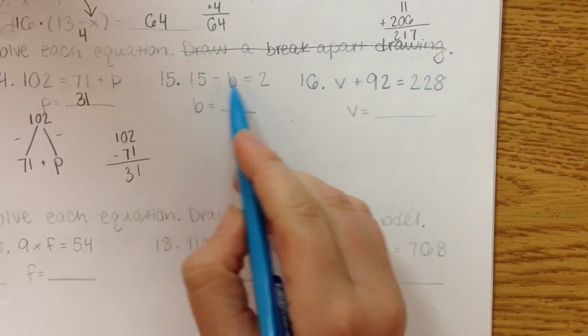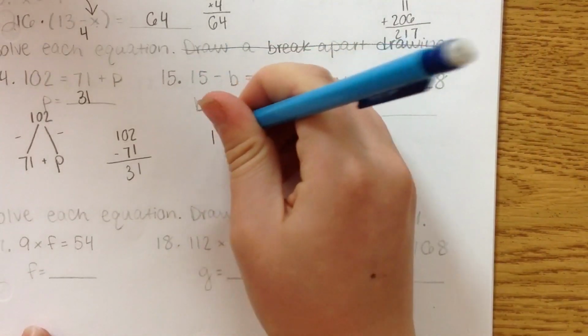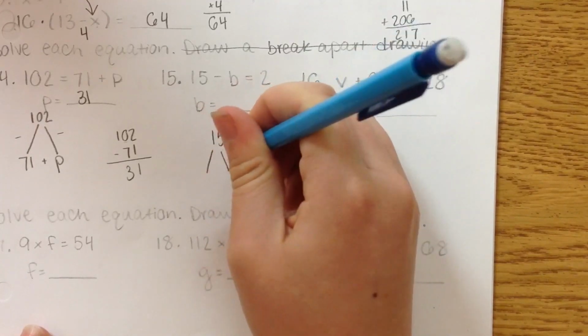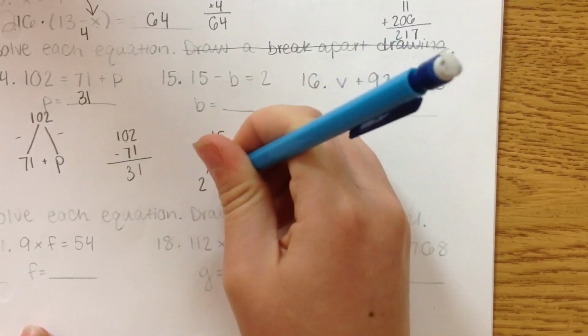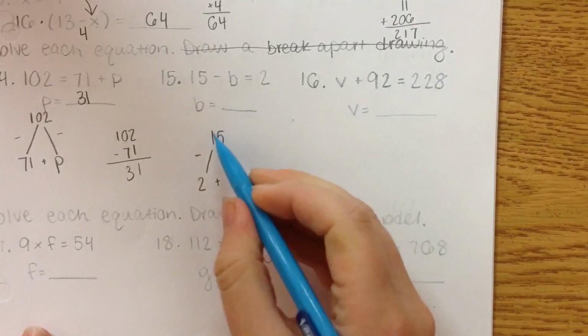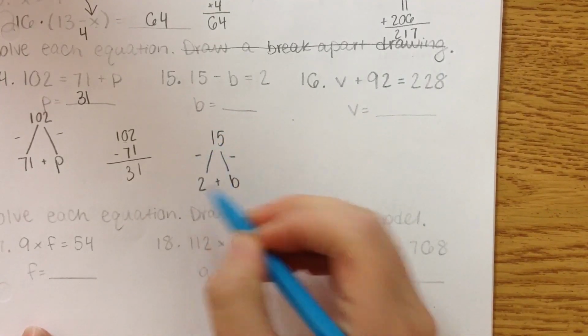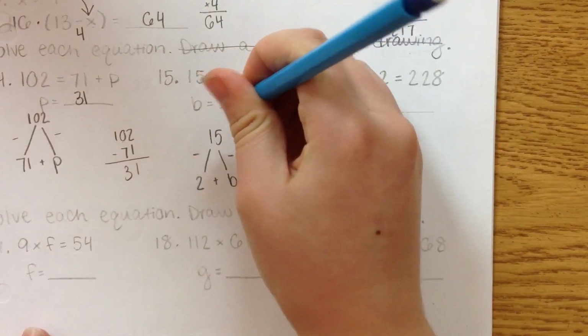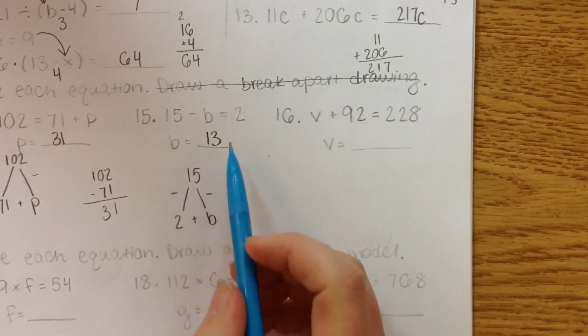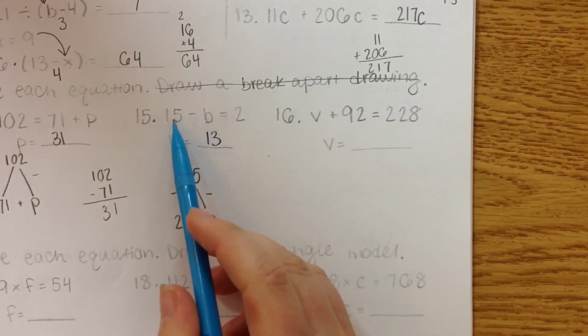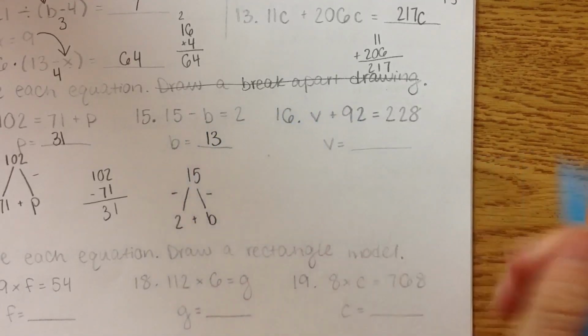This one says 15 minus b gives me 2. I'm going to draw that out. 15 minus b is going to give me 2. So to solve it, I need to do 15 minus 2 to give me b, so 13. Then go back and think if that makes sense. If I put 13 in for b, does 15 minus 13 give me 2? Absolutely.